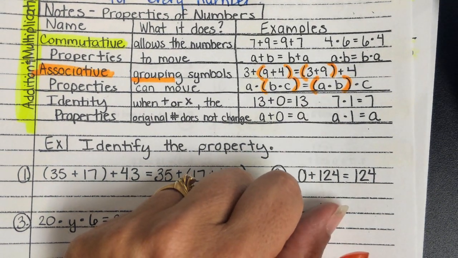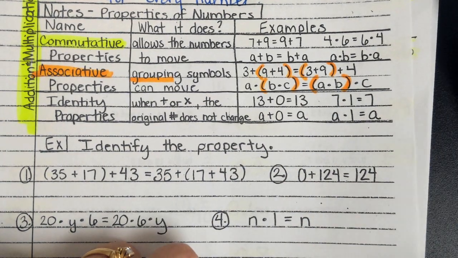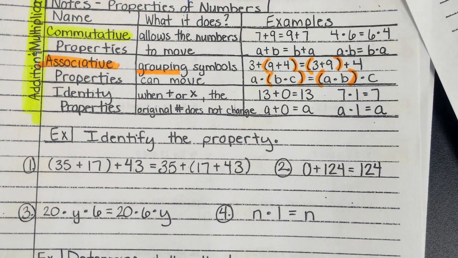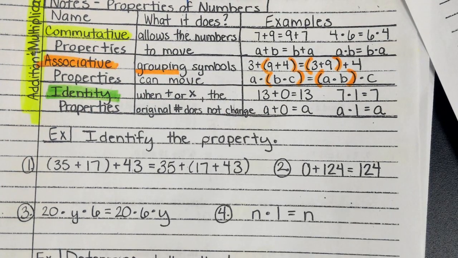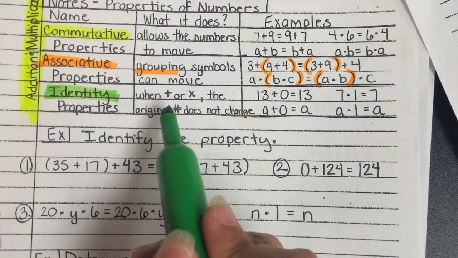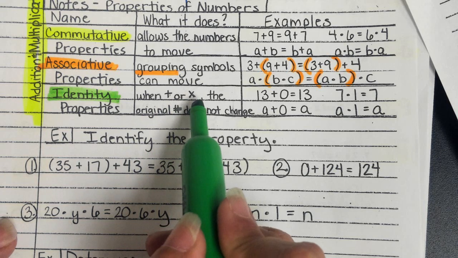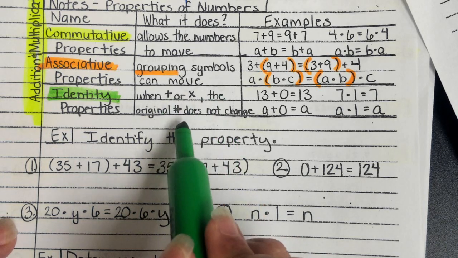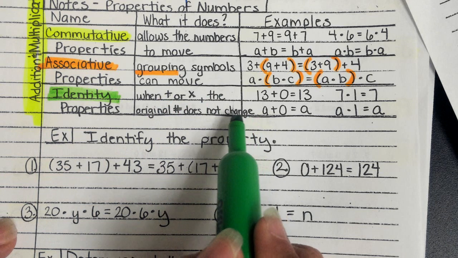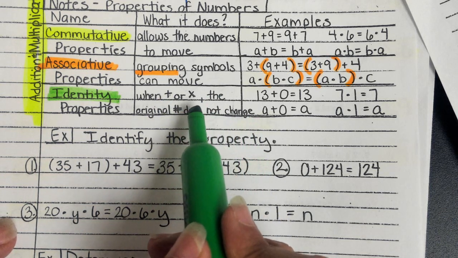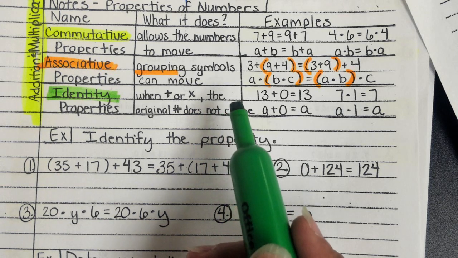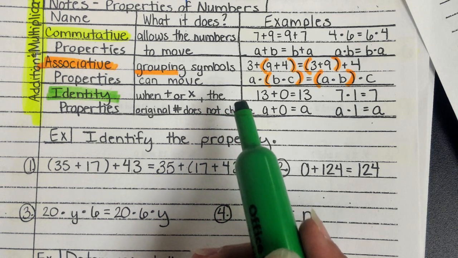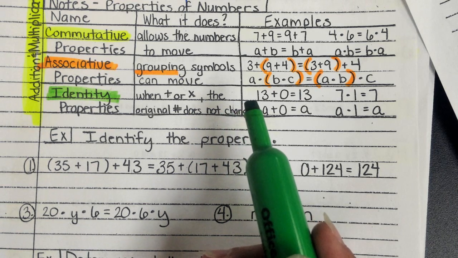Good so far? Okay. The last one is goofy to me. It's called the identity property. If I think of the word identity, I think of what do I stand for, my identity. Look at the way this is worded. It says, when adding or multiplying, the original number does not change. It doesn't matter if I walk in here today or tomorrow, or I go to the soccer field or the ballpark. My identity stays the same.